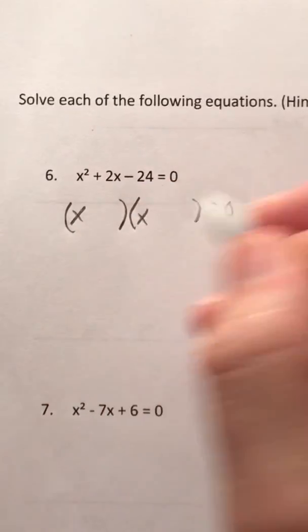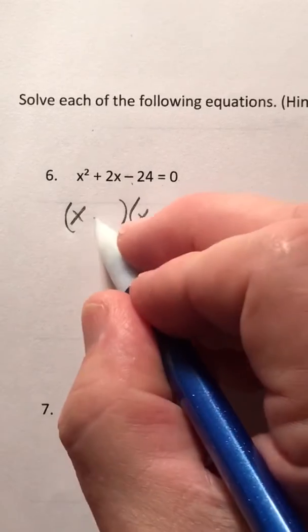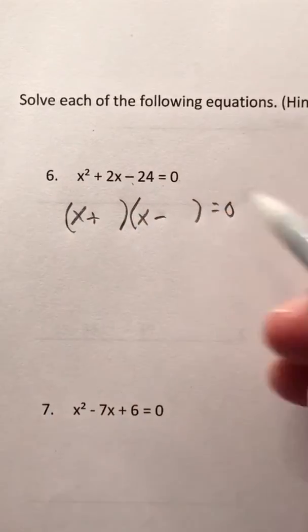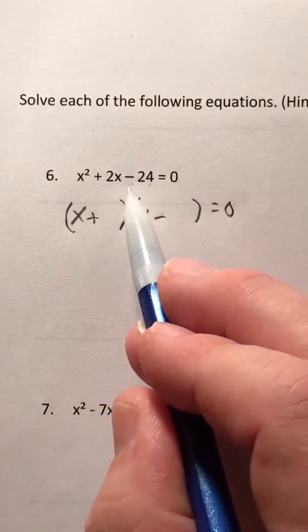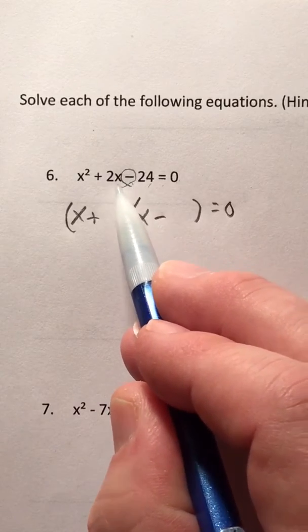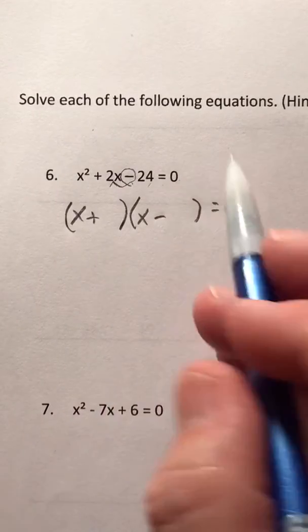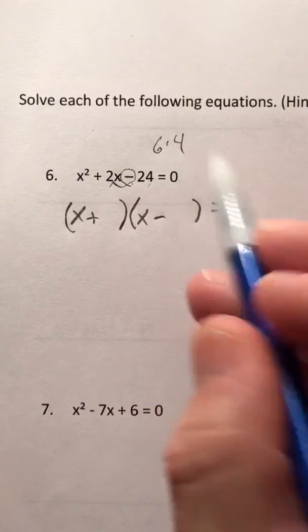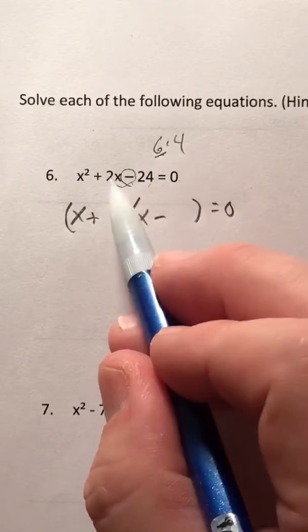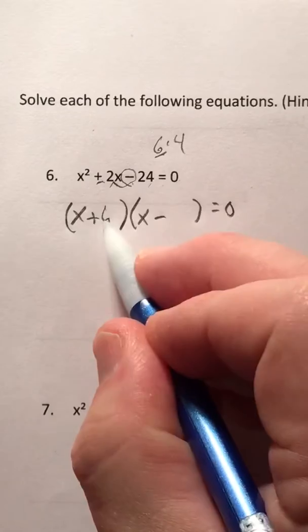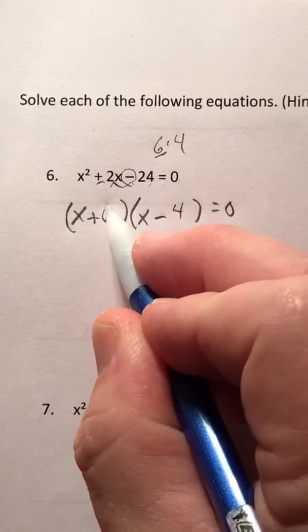X is in the front. Last sign's a minus sign, so signs are different. And now we need our factors of 24 that, when we subtract them, we get a 2. Well, that's going to be 6 times 4. And now 6 is a bigger number, so it's got to go with the plus sign. So 6 goes here, the 4 goes here.